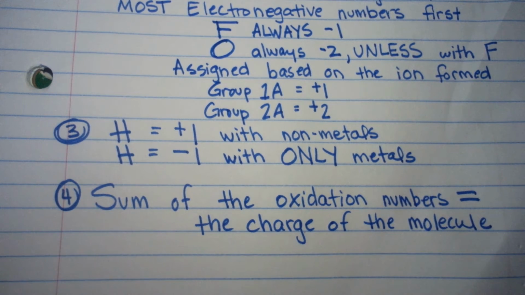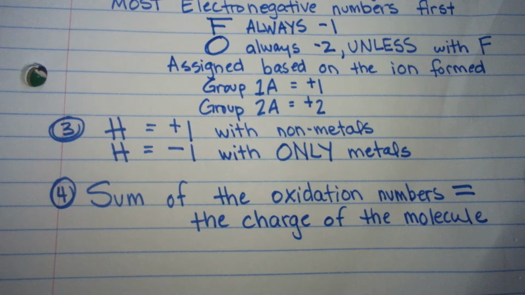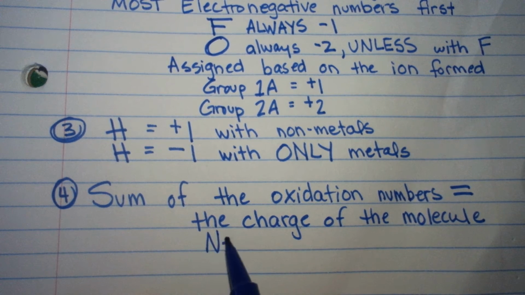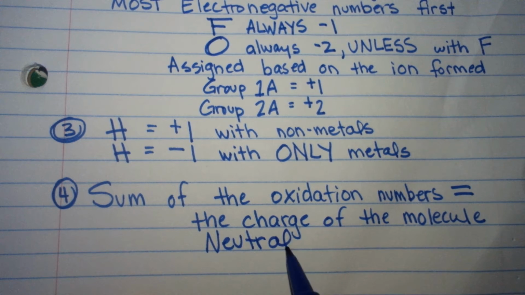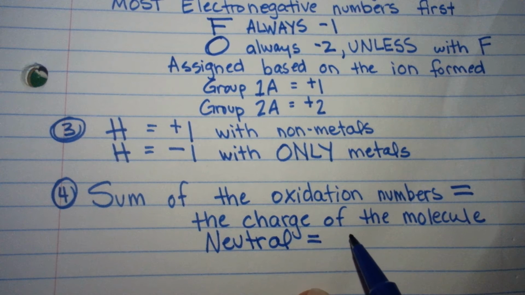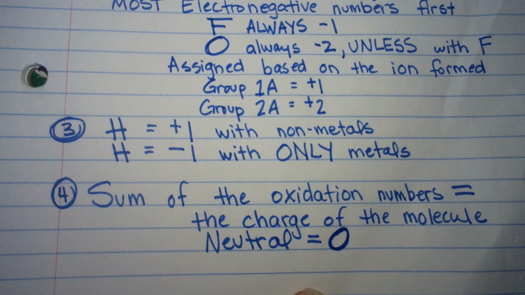Often that's going to be neutral. So what is the numerical charge of a neutral molecule? Zero. Neutral equals 0.